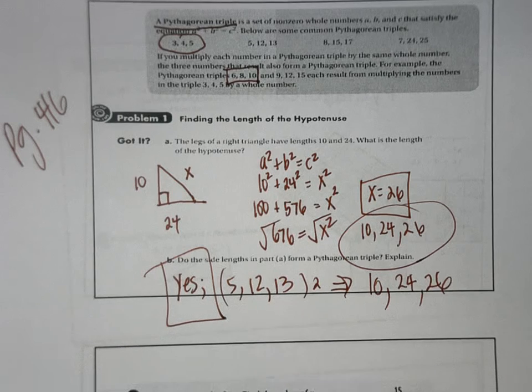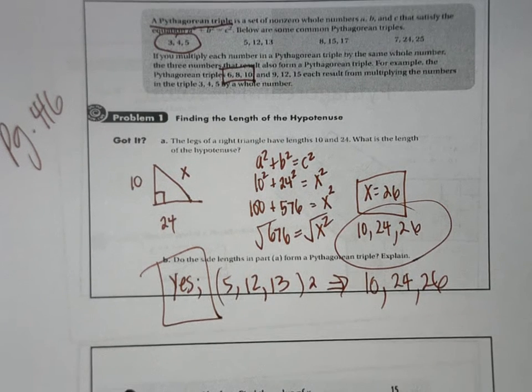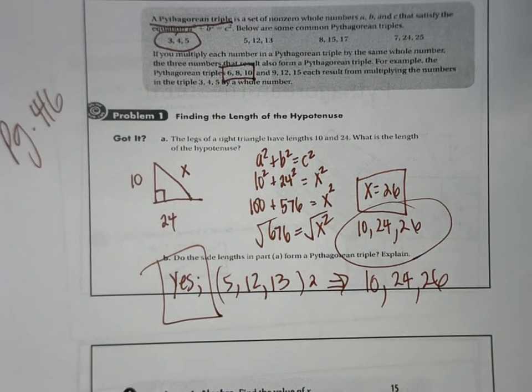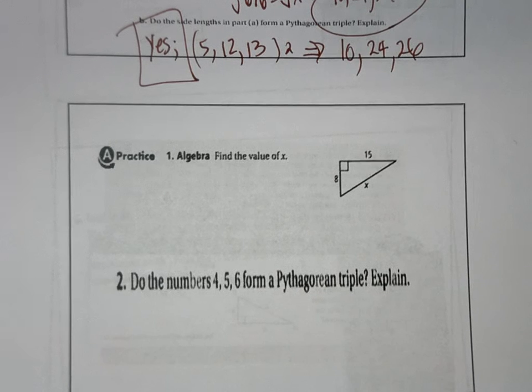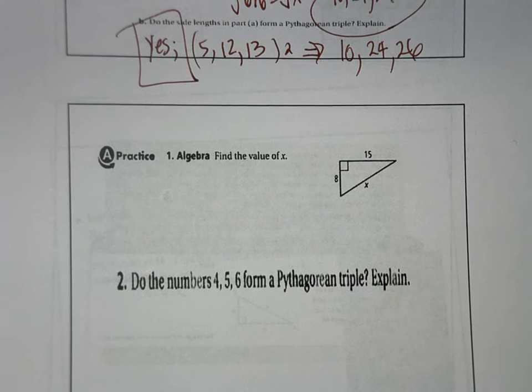You don't have to necessarily write this in words if you just kind of show. Okay. All right, so we are moving on to the practice problem number 1 there at the bottom. And you need to find the value of x. So I'm going to give you a minute to try that one on your own.